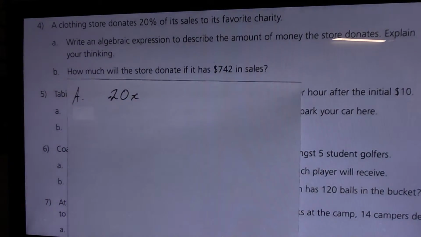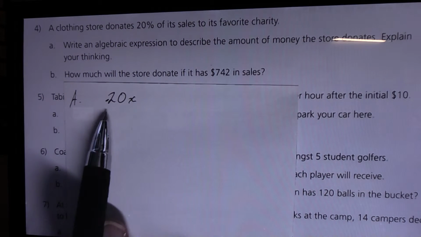Now, to explain my thinking, I'm going to do this orally with you all. What I did was I just took 20%, converted it to a decimal, because I know that that is how much of their sales they donate to charity. We didn't know the value of that amount of sales, so I assigned it the variable of X, and then I converted that 20% to a decimal and got 0.20 or 0.2. You could say that as 2/10 or 20 hundredths. And then since I'm multiplying it with X, I just wrote it as a single term. In this case, 20 hundredths X.